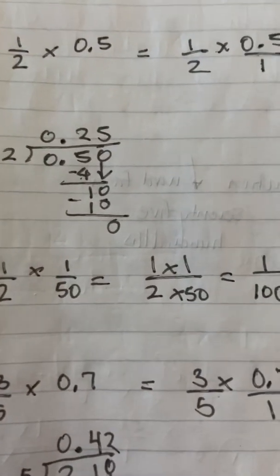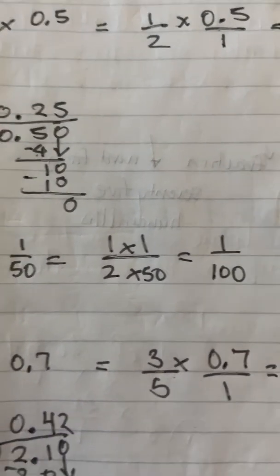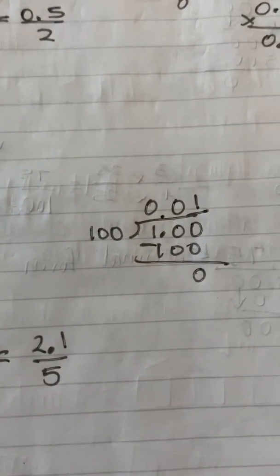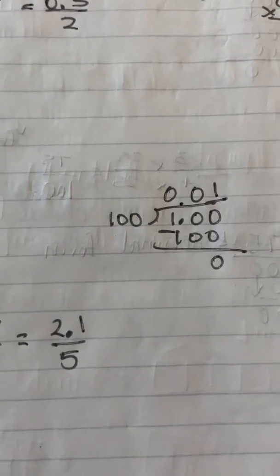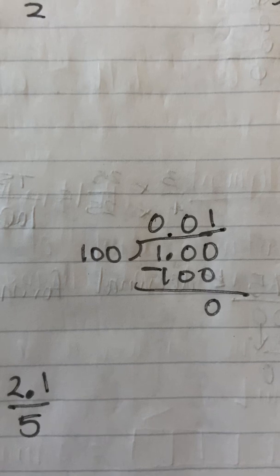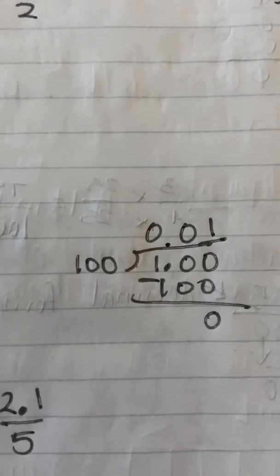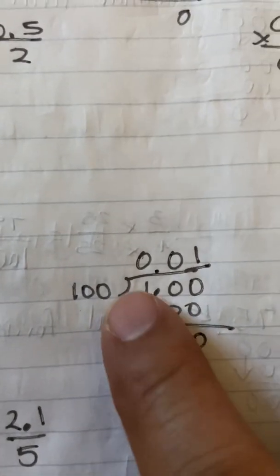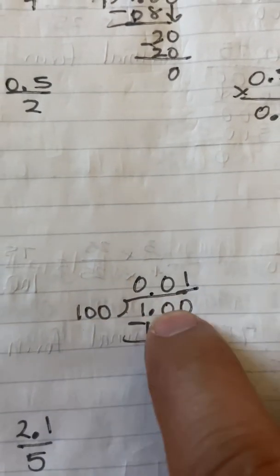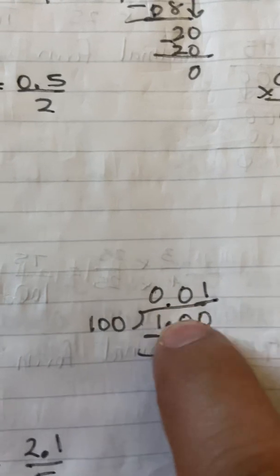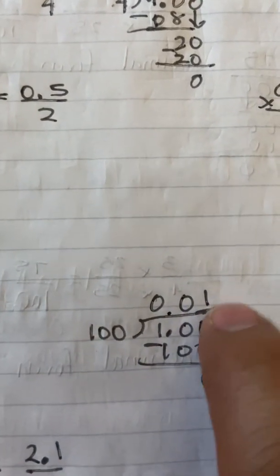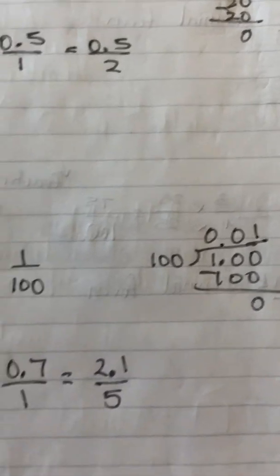1/2 times 1/50th. So my numerators are 1 times 1. 2 times 50. That's 1/100th. If you put it in decimal form, 100 is your divisor, 1 is your dividend. Add the decimal and 2 zeros, and because 100 does not go into 1, add a 0. 100 does not go into 10, so you add a 0, but make sure you lined up that decimal there. And now 100 goes into 100 one time, so it's 1/100th.